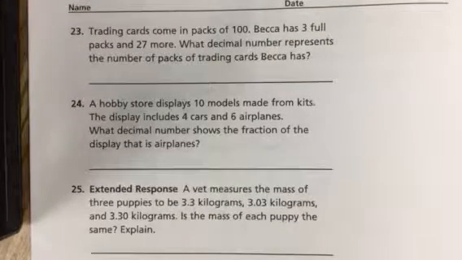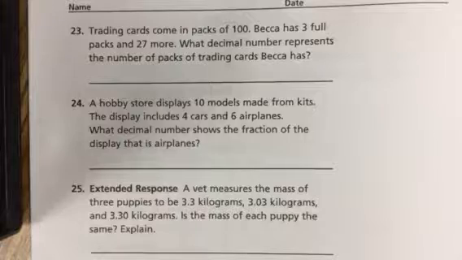Number 24. A hobby store displays 10 models made from kits. The display includes 4 cars and 6 airplanes. What decimal number shows the fraction of the display that is airplanes? So if 6 airplanes are displayed, write the decimal number that represents that.